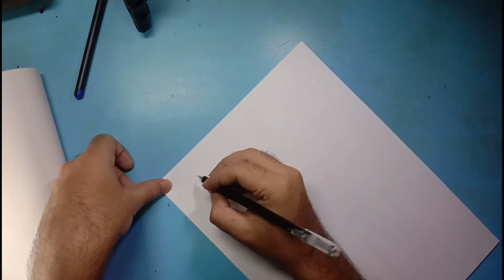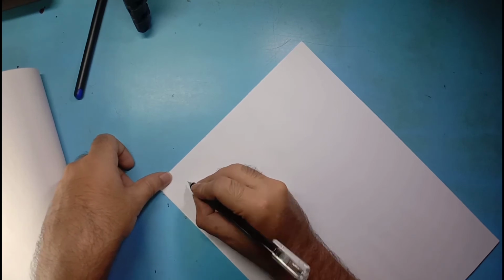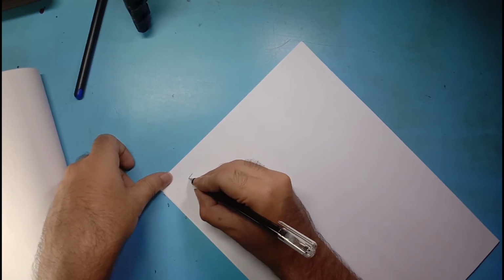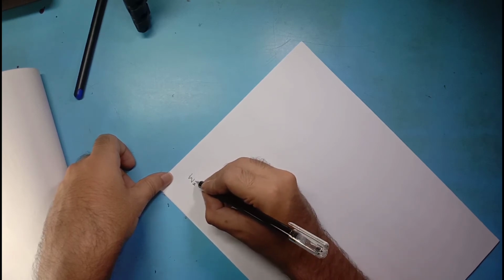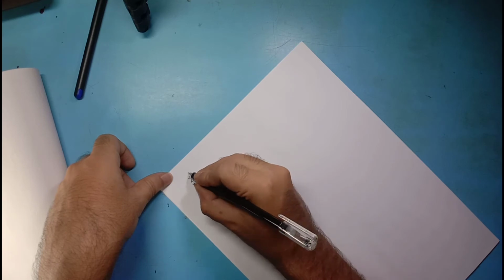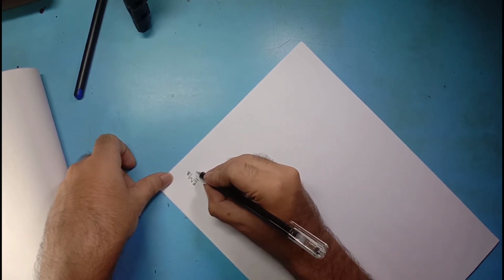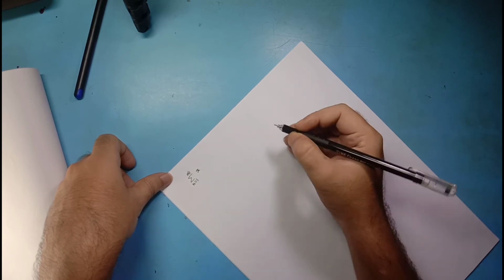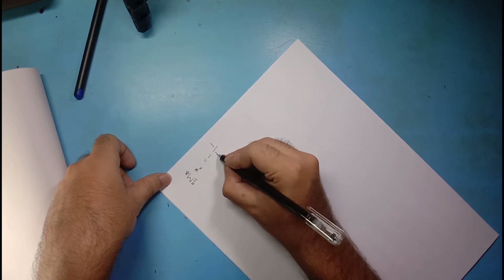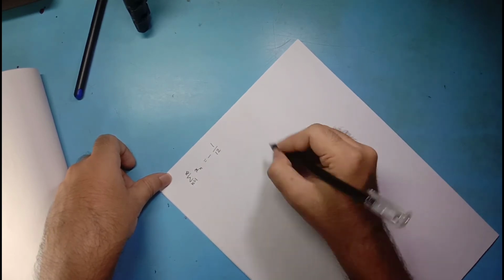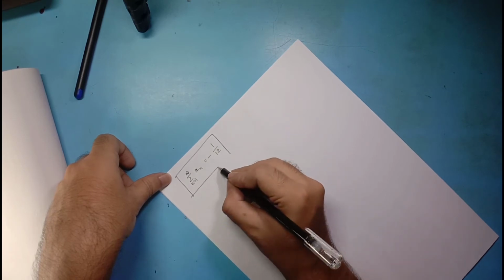Ramanujan proved that if we take the summation of all positive numbers, so n equals 1 to infinity, then we will get minus 1/12. So that's the thing he proved.